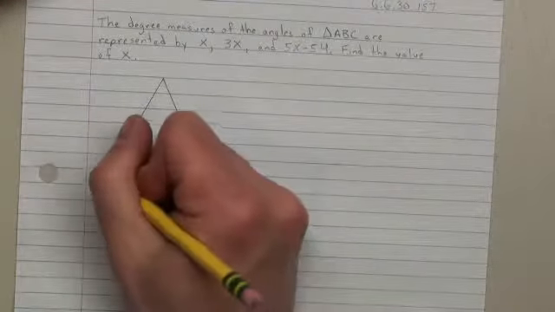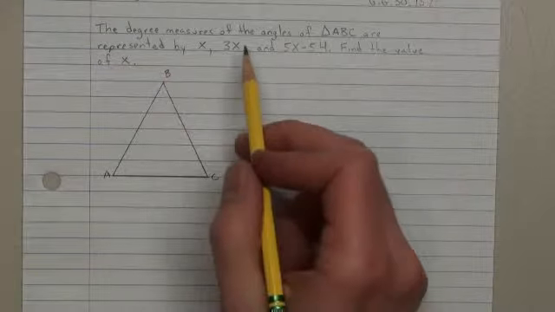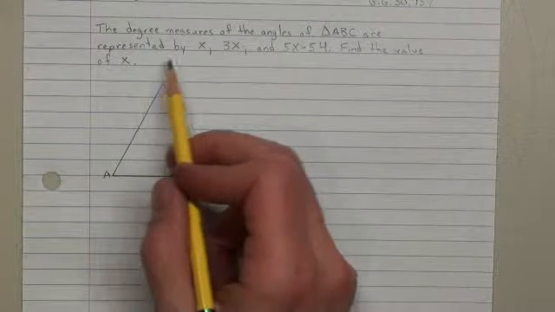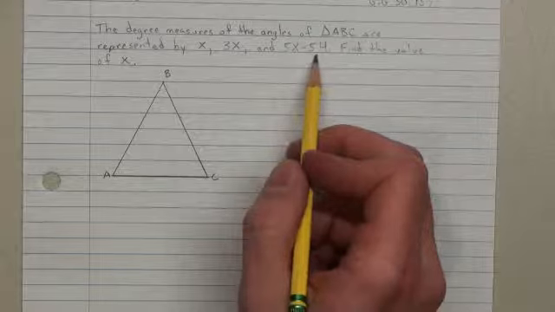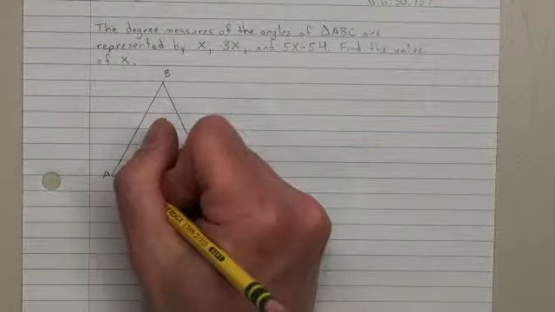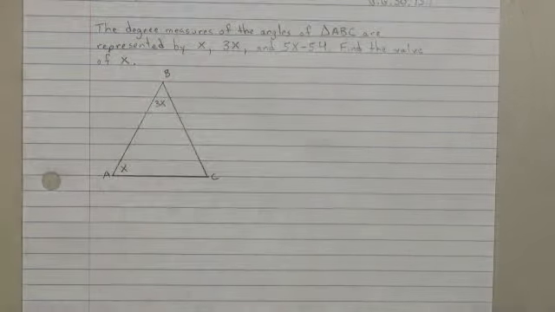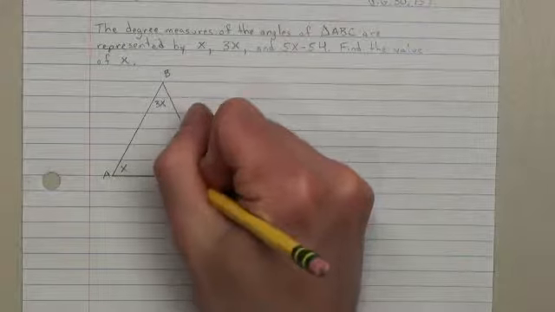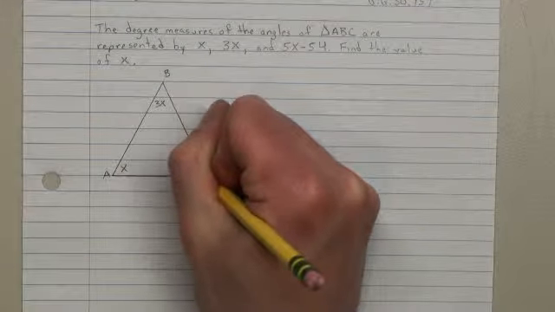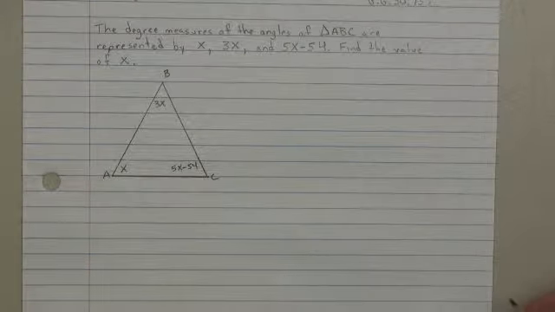And we have A, B, and C. And it says the degree measures of the angles of ABC are represented by x, 3x, and 5x minus 54. So you have to go in order, A, B, C. A is the first one, x. B is the next one, 3x. And C is the last one, 5x minus 54. We just got to find x.